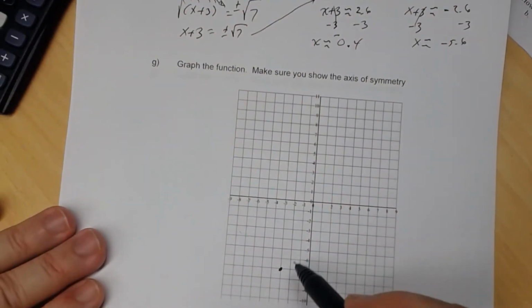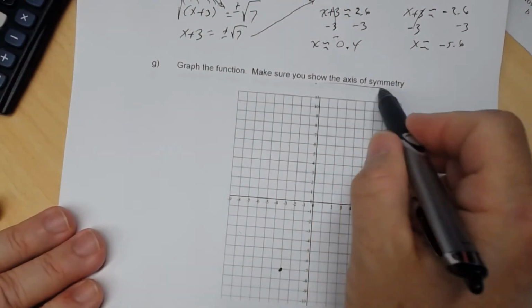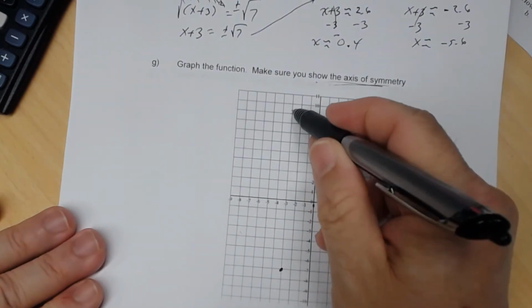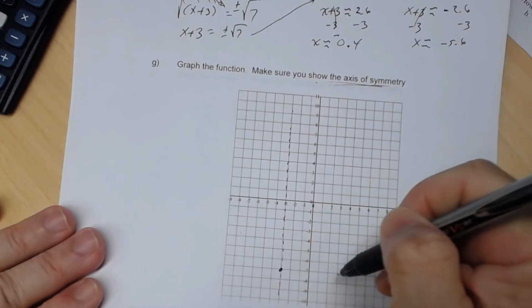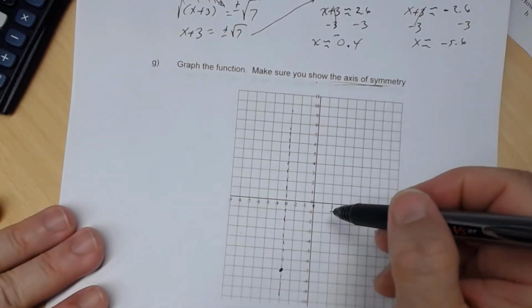Right here. And then we're going to draw, remember it says show the axis of symmetry. So I'm going to show the axis of symmetry. So here's my axis of symmetry. I'm going to use the axis of symmetry to draw a symmetrical graph.